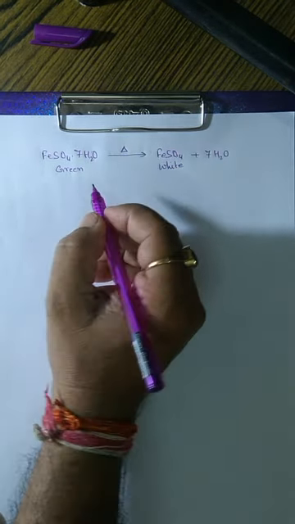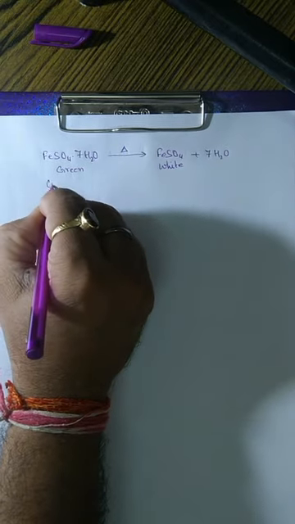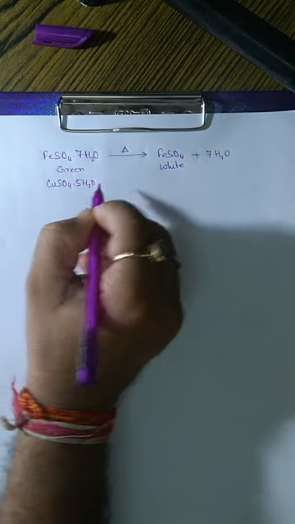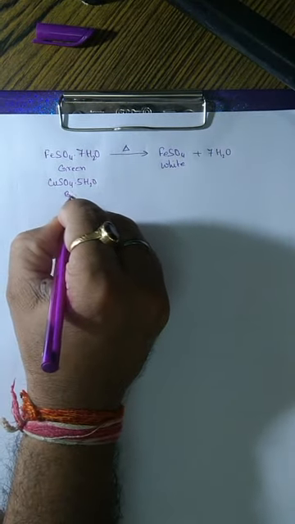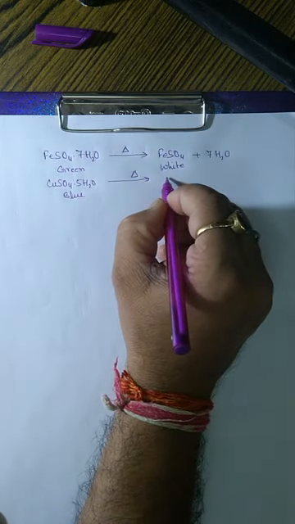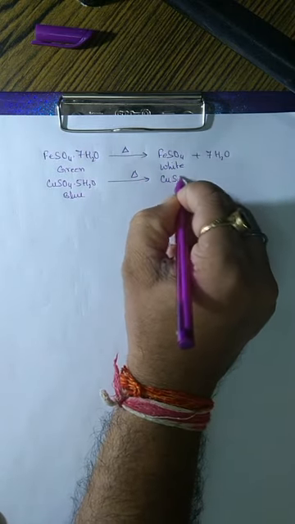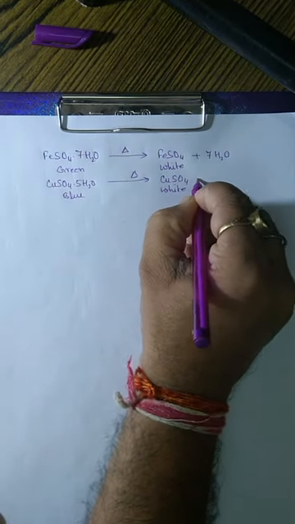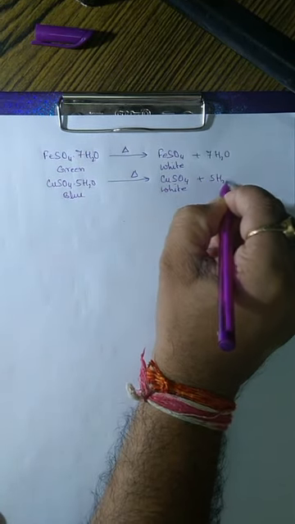Same way we can write copper sulfate CuSO4.5H2O, also known as blue vitriol. Color is blue here. When we heat this, it becomes copper sulfate. Again it is white in color, and the 5 molecules of water are separated.